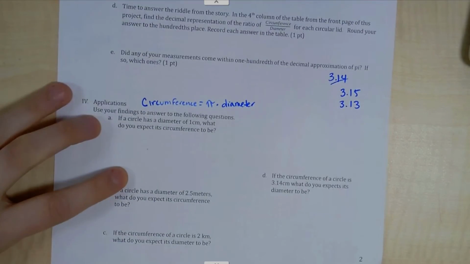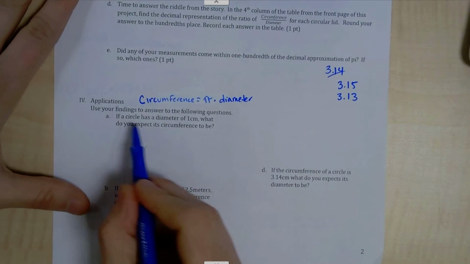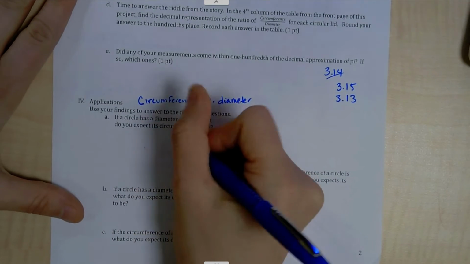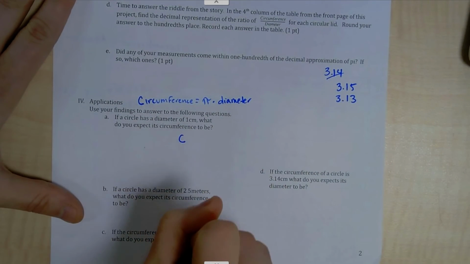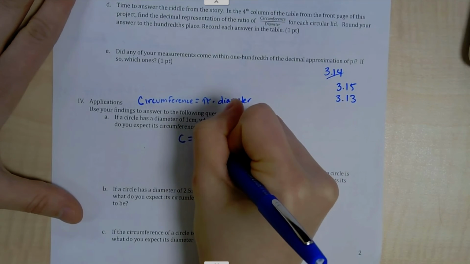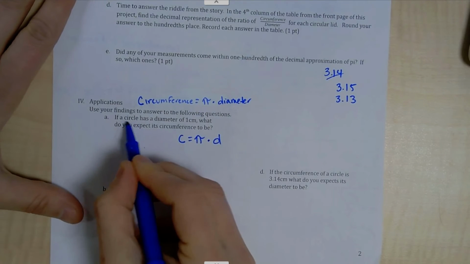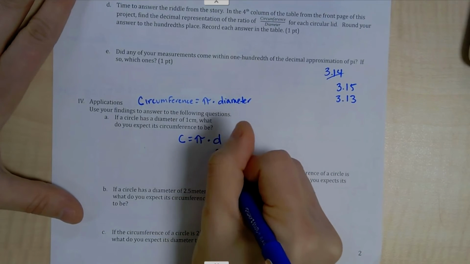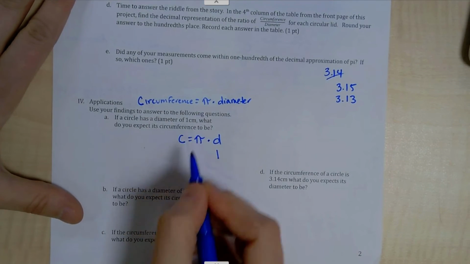So all we're going to do is fill in what we're missing. So it says if a circle has a diameter of 1, so I'm just going to use variables just because it's a little bit easier. So circumference equals pi, and we know pi is 3.14 times diameter. So if a circle has a diameter of 1, what would you expect its circumference to be?